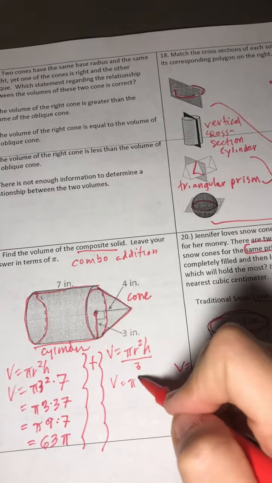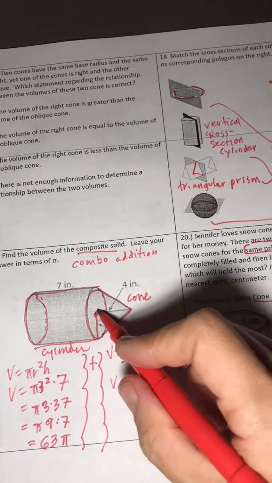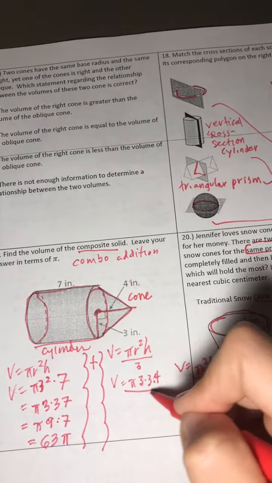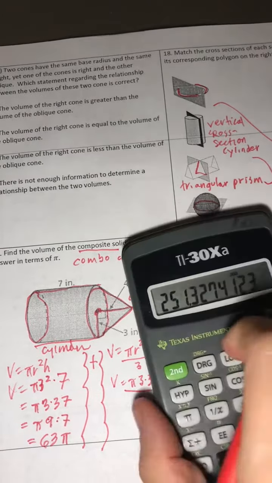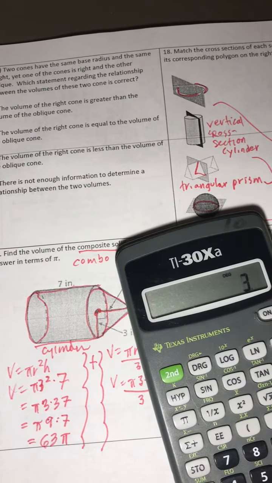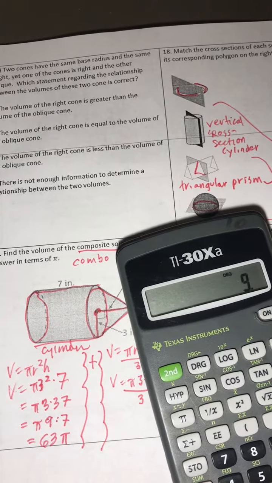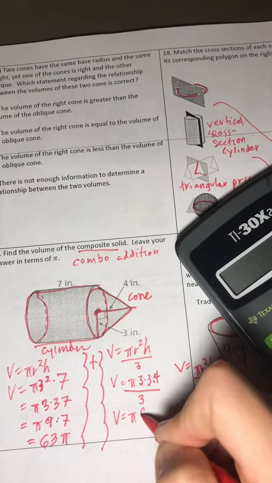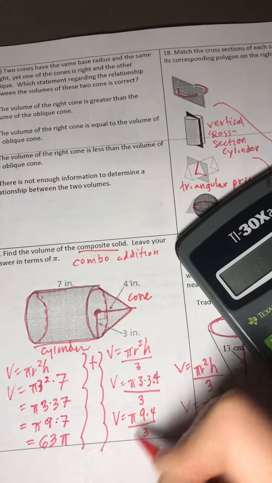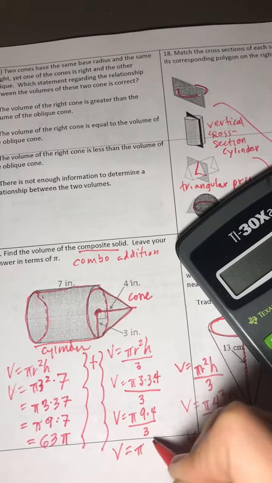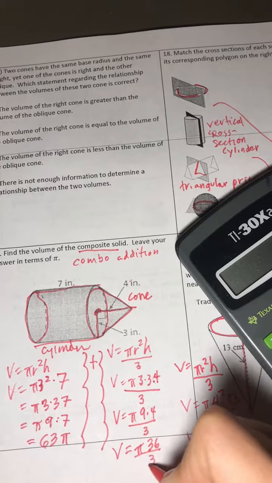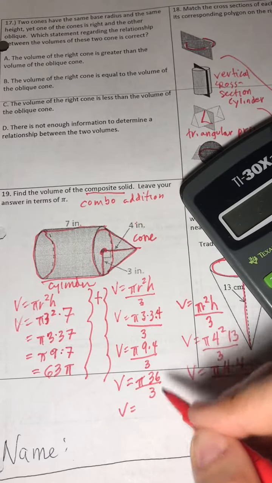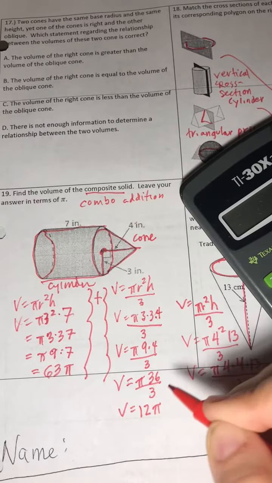So pi is 3 times, and the cone is 4 inches high. But again, we have to remember to divide by 3. So we get 3 times 3 is 9. So that would be 9 times 4 divided by 3. So 9 times 4 is 36. And when we divide 36 by 3, we get 12 pi.